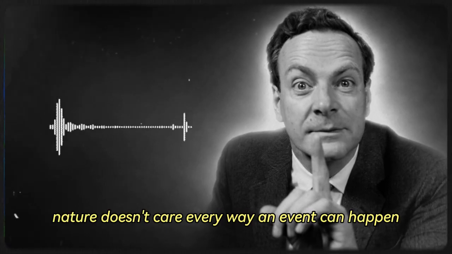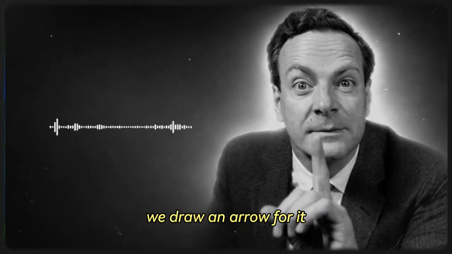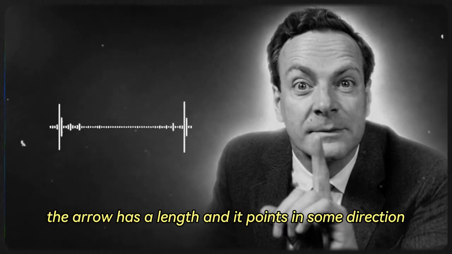Every way an event can happen, we draw an arrow for it. The arrow has a length, and it points in some direction.